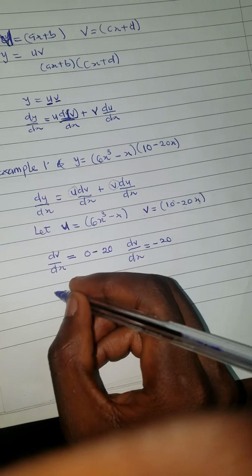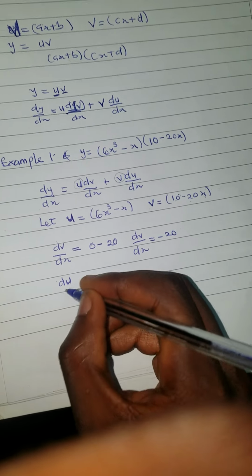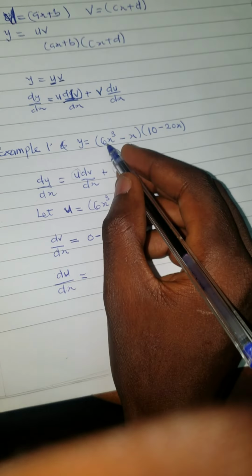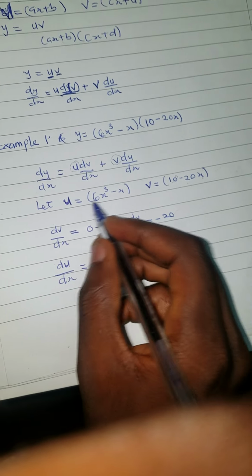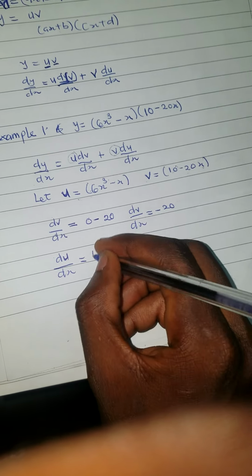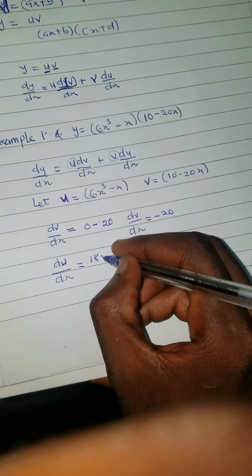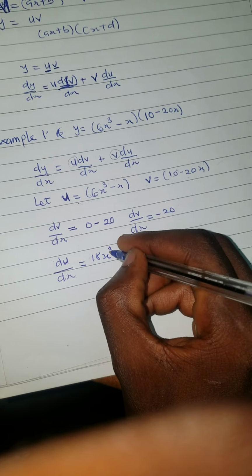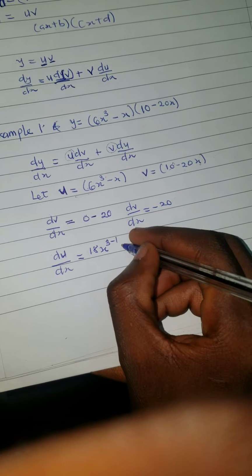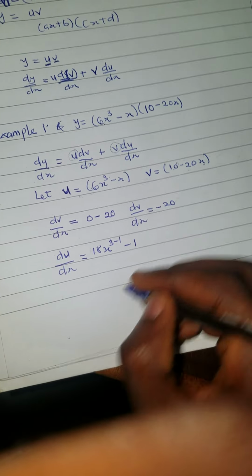So our du/dx is equal to, we know u to be 6x cubed minus x. Multiply 3 by 6, it will be 18x raised to the power 3 minus 1, minus 1.